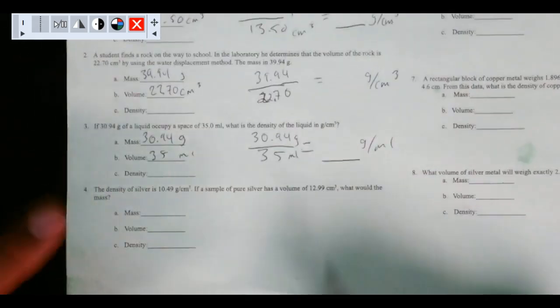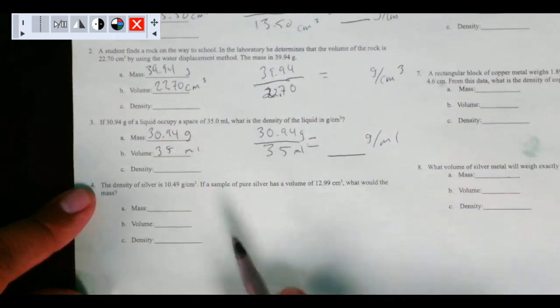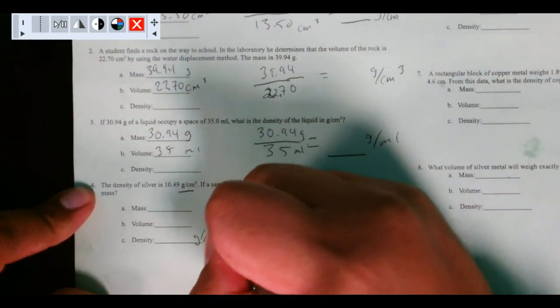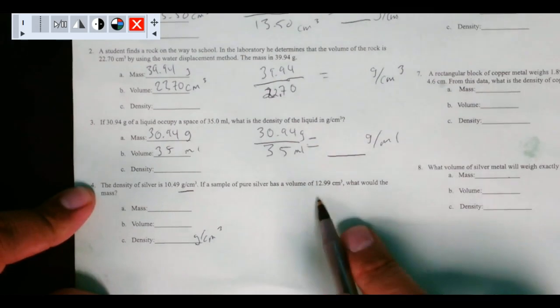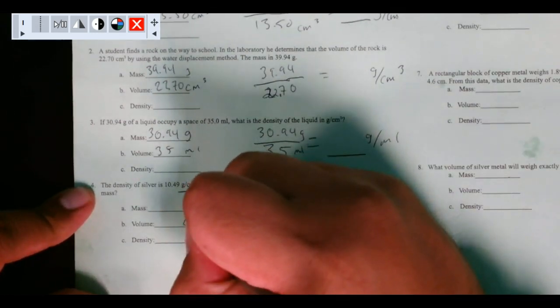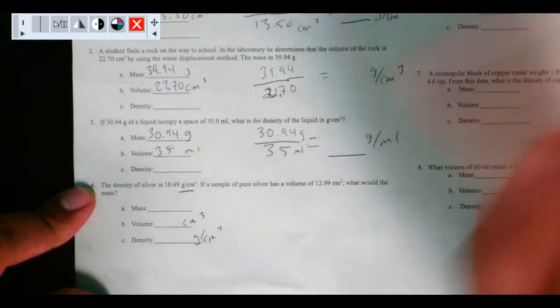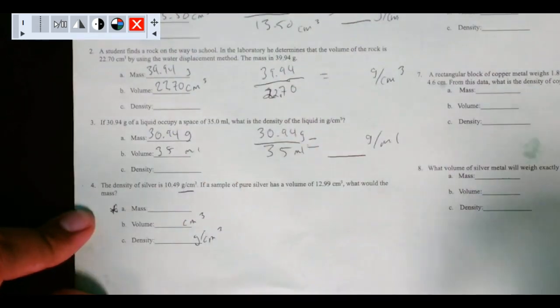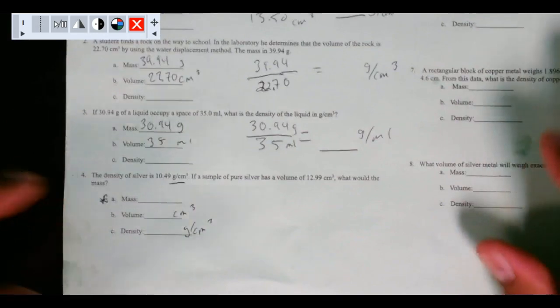Now this one, I'm not going to do the work for this one, but look, this one gives you density, so grams per cm cubed. And then this one gives you a volume, cm cubed. In this problem, which I'll let you solve, you are looking for mass. So just be careful with this one. All right, moving on to the other side.